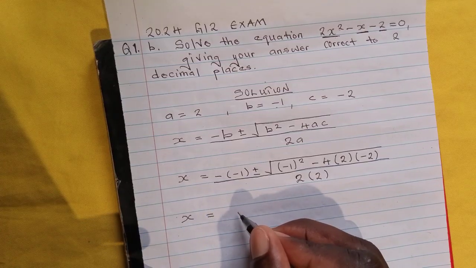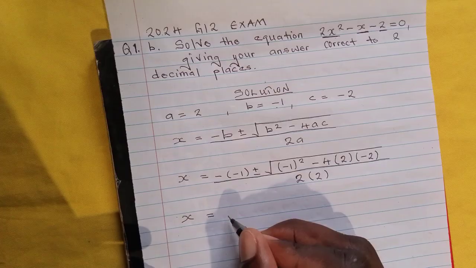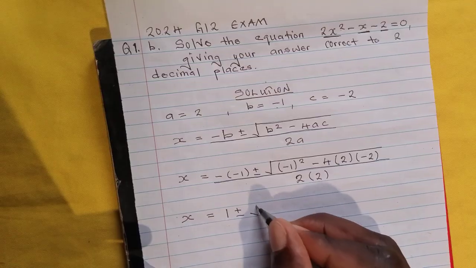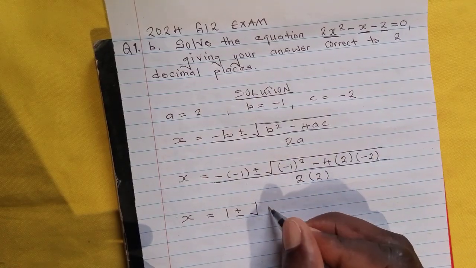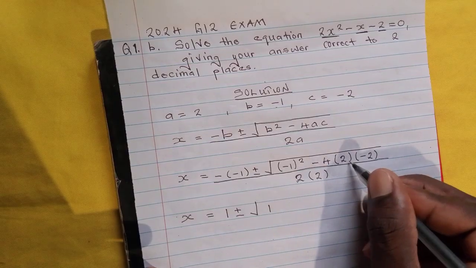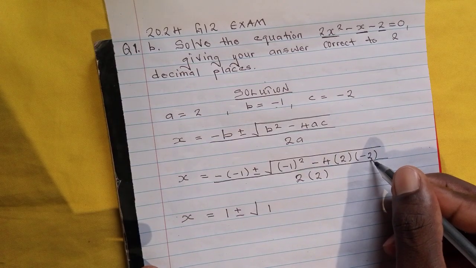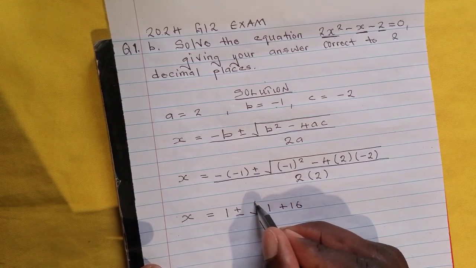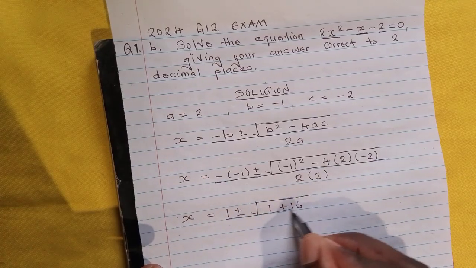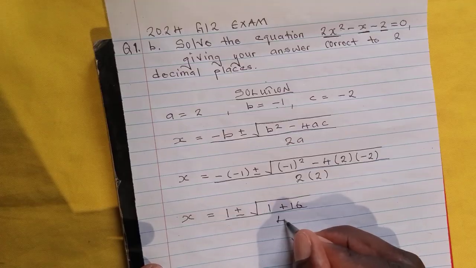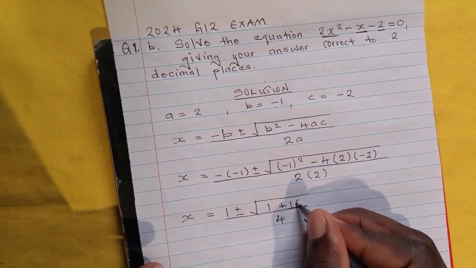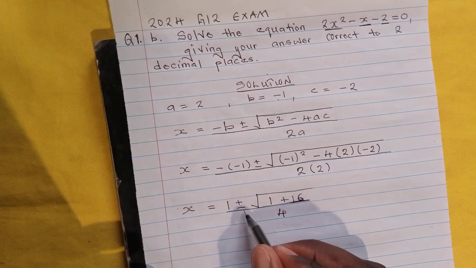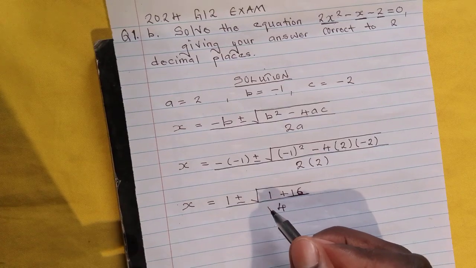Remember, this is paper 2. It's all about showing your work. So here when you multiply a negative and a negative, it's going to be positive, plus or minus the root of -1 squared, the answer is 1. Then -4 times 2 times -2, the answer is positive 16. You continue. So here is 4. So here it is 16. This positive and negative is showing that you're going to have 2 x values.